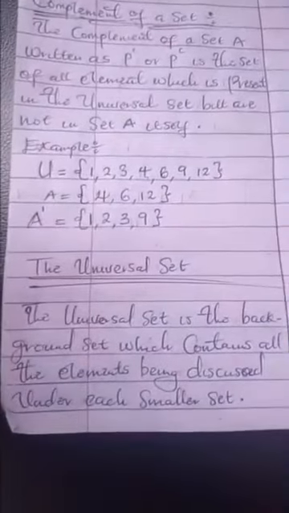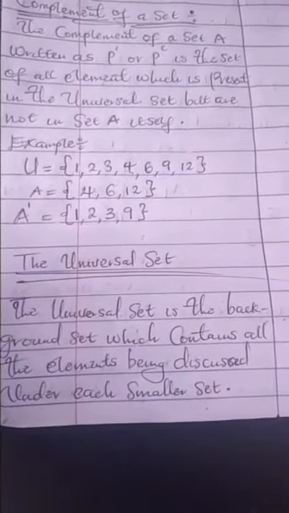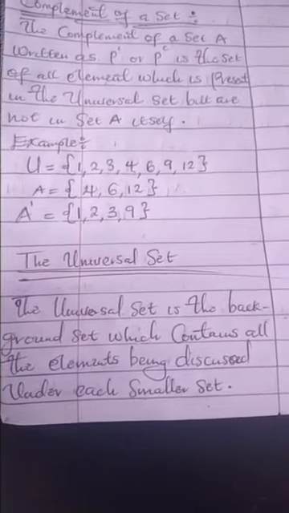Now the universal set is the background set which contains all elements being discussed under each smaller set. So the universal set is the biggest set, while all other sets are subsets of the universal set. I hope you get it.